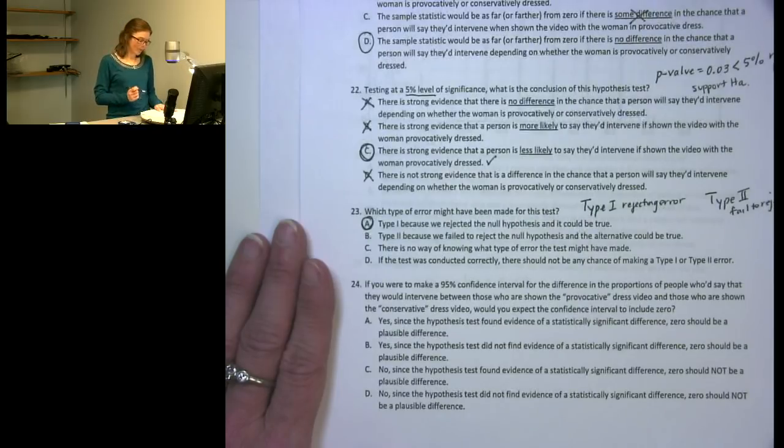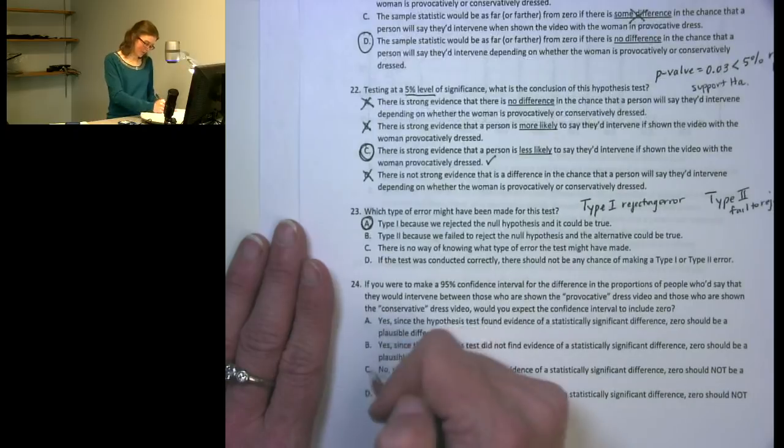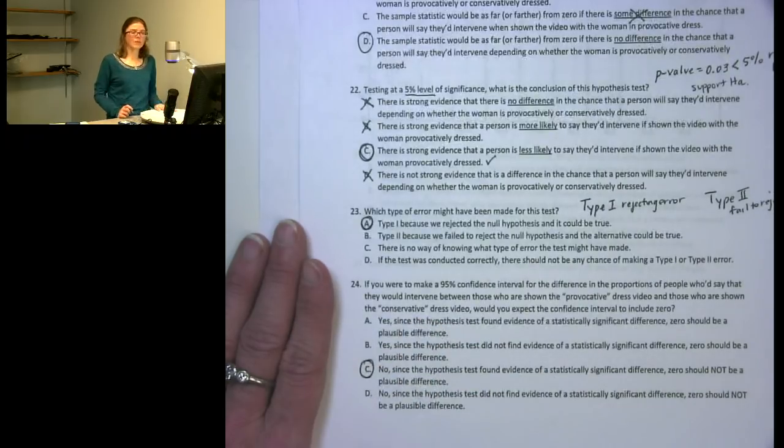Right? So, since the hypothesis test found a statistically significant difference, 0 should not be a plausible value. Let's see, found a statistically significant difference, 0 should not be plausible. This is the right one down here. All right, so that brings us through that set of questions about the hypothesis testing scenario.